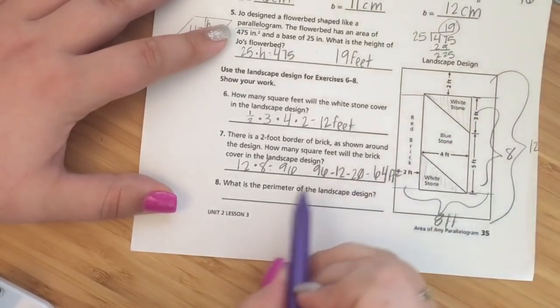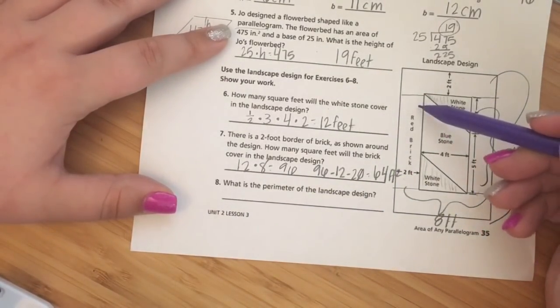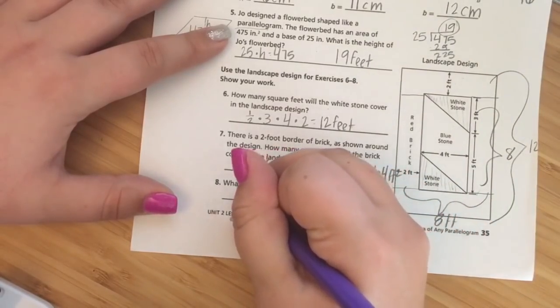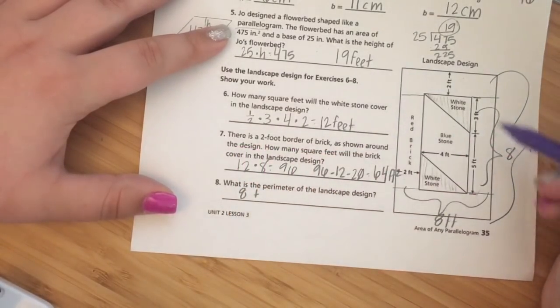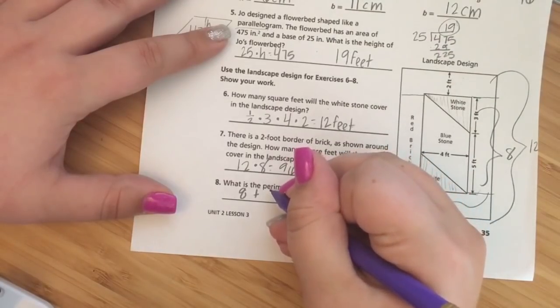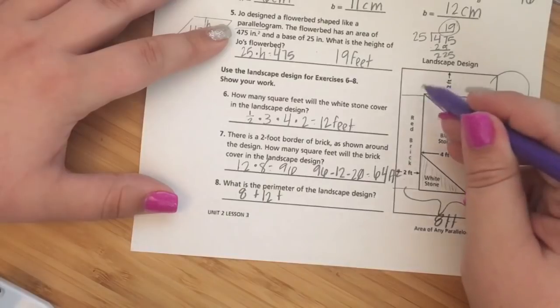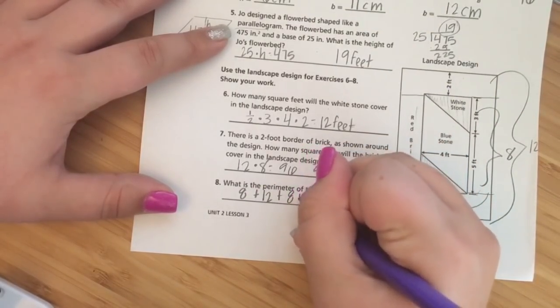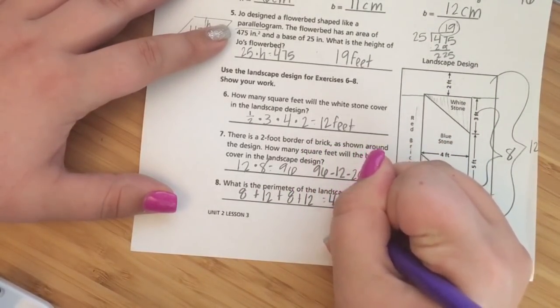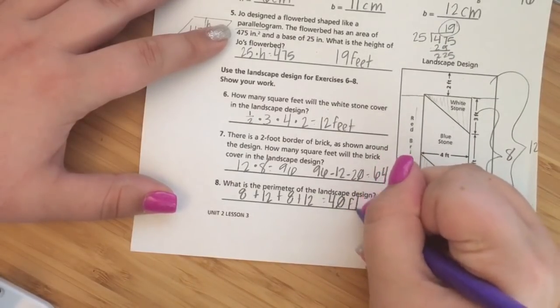What is the perimeter of the landscape design? I'm going to start adding up the numbers around. Remember, area is the area inside. The perimeter is like the fence around. So if I was a farmer, I would start looking at the fence to be the perimeter. So 8, I would add 12, 8 and 12 for a total of 40 feet.